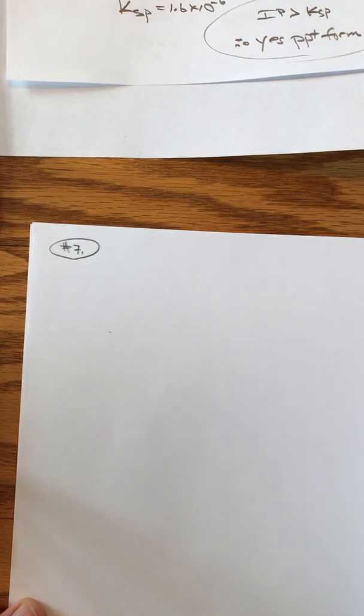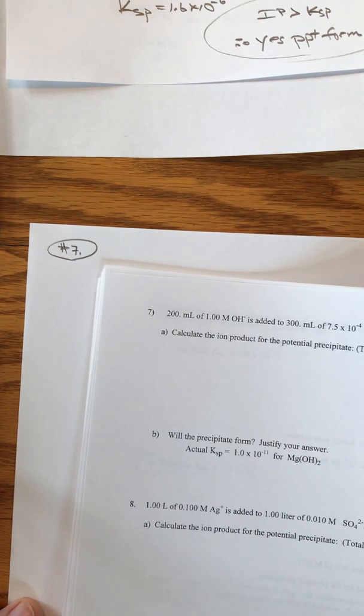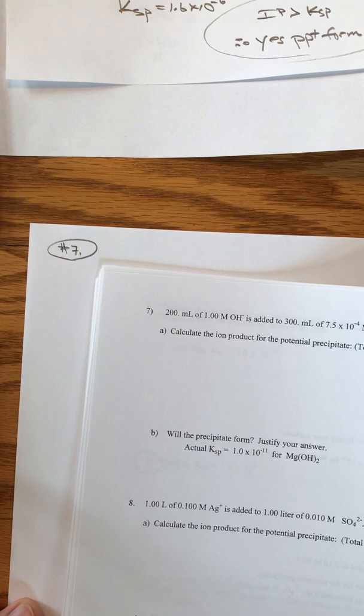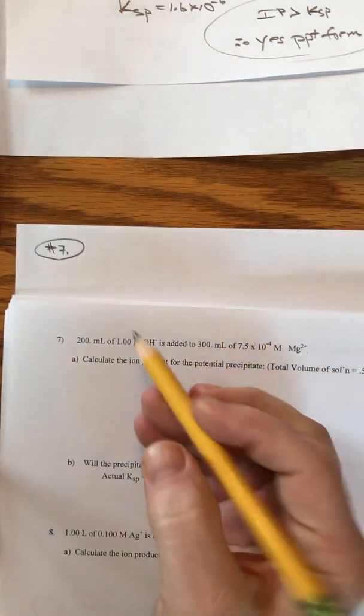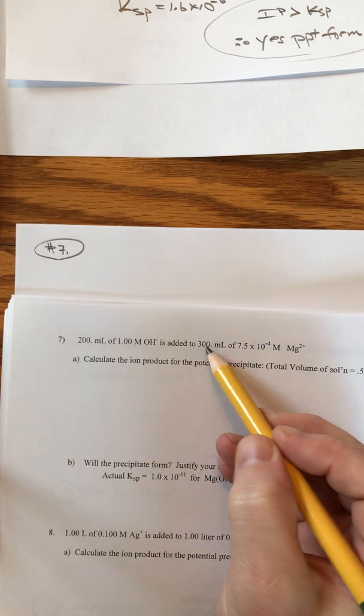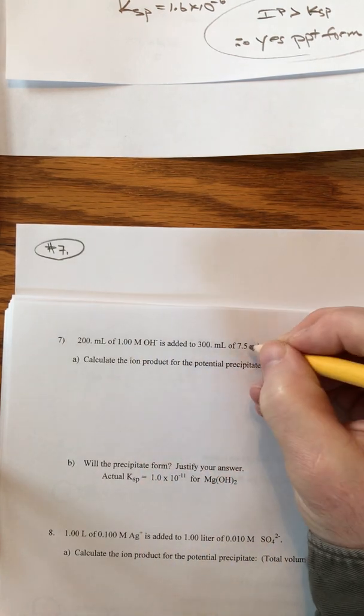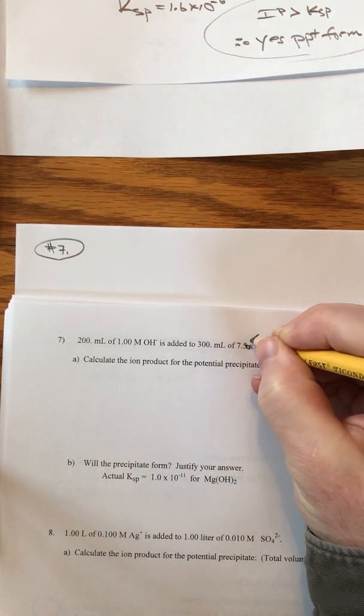It says you've got 200 mils of something that's got 1 molar hydroxide, and you're adding it with 300 mils of something that's got 7.5. Let's add a 0. Let's keep 3 sig figs. That's 3 sig figs. That's 3 sig figs. That's 3 sig figs. Why'd they give us 2 here? Put a 0 here, please. Please add that.